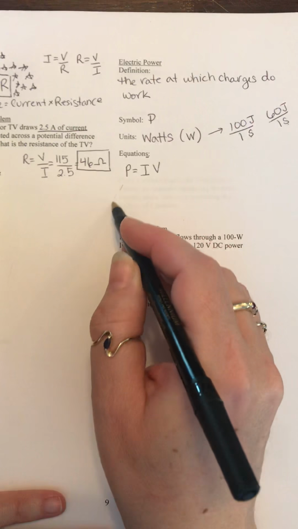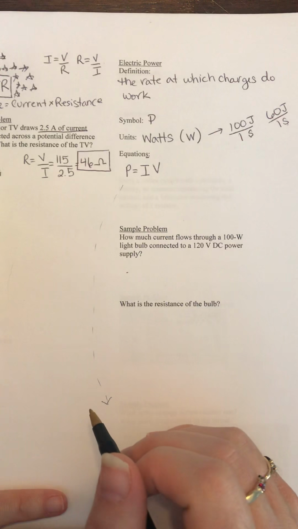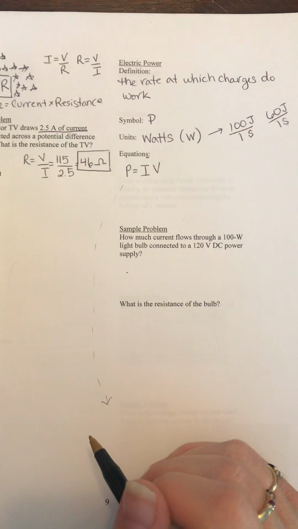All right, so come down here for a second, okay? Well, what if we don't have the current or the voltage?